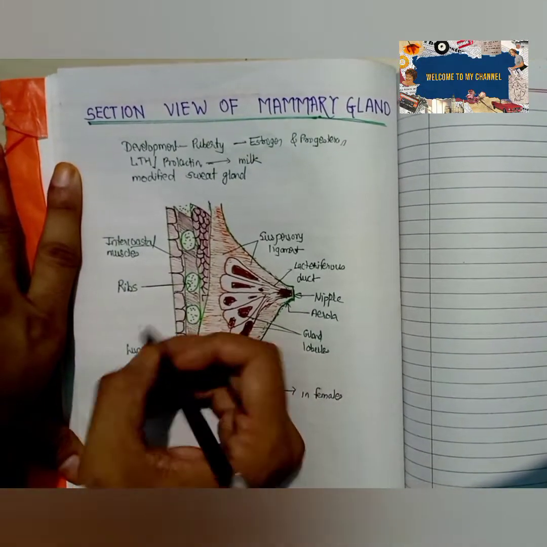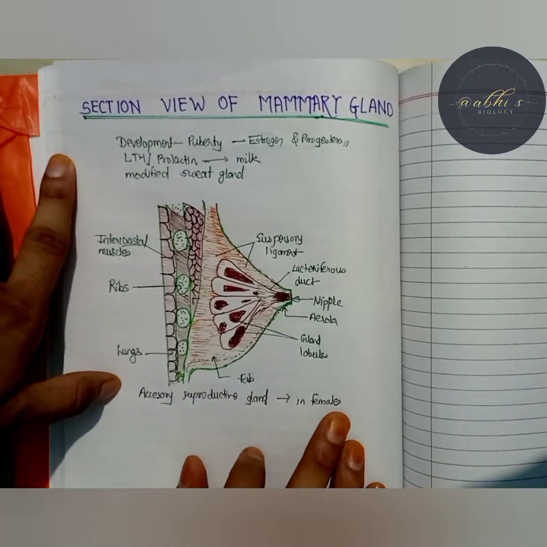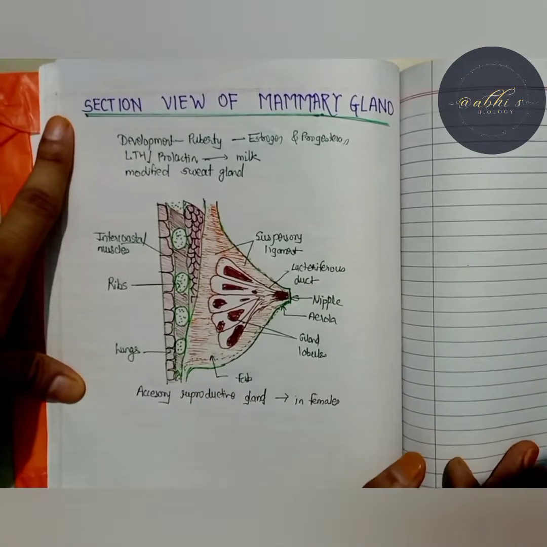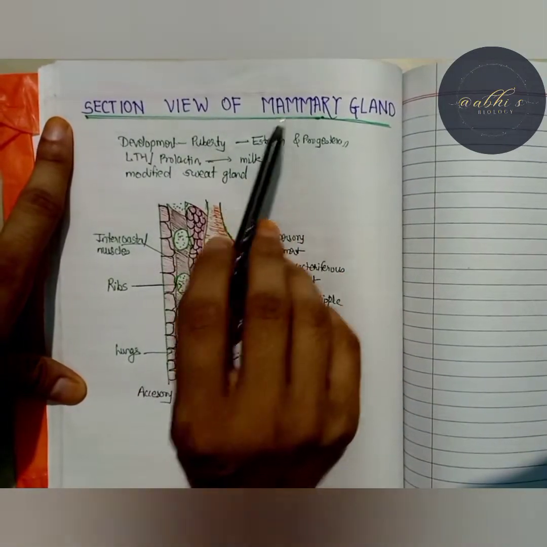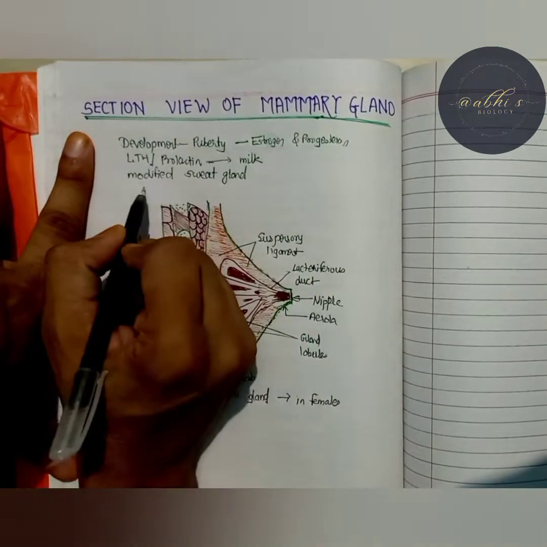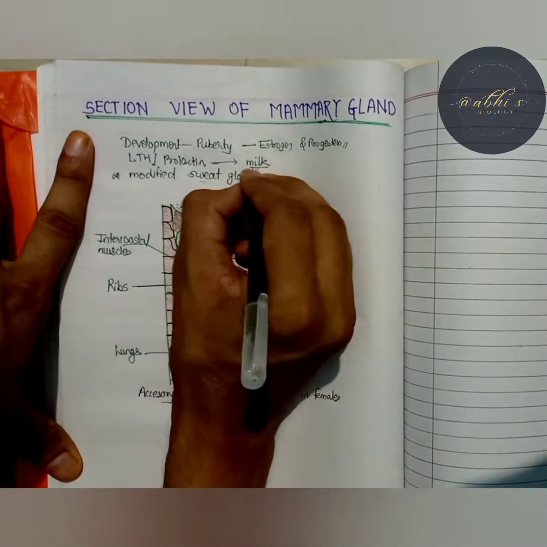Today we are going to learn about the mammary gland, which is an accessory reproductive gland in females. In females, only two such glands are present: one is the vestibular gland, and the other is the mammary gland. So we are interested in the mammary gland. What is a mammary gland? It is a modified sweat gland, now modified to eject milk.